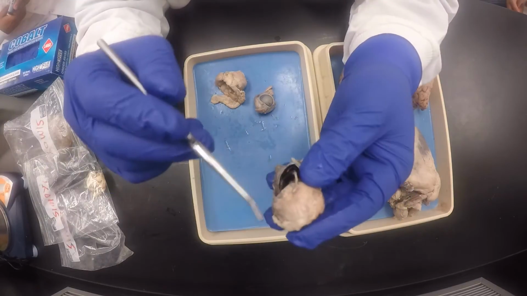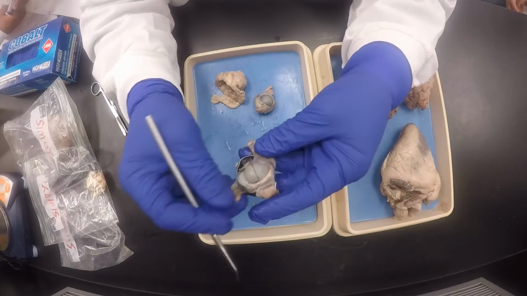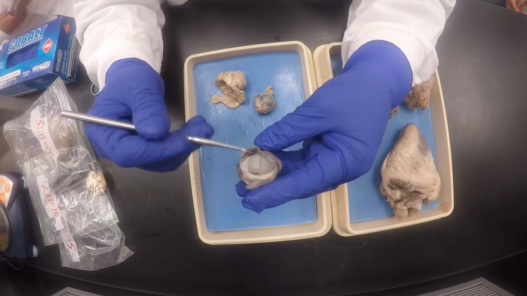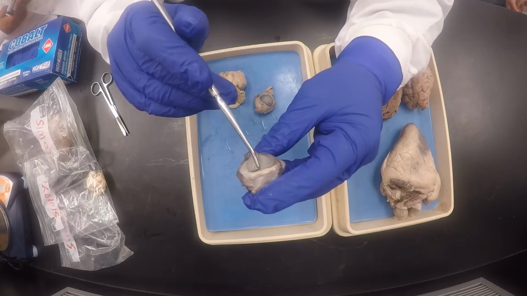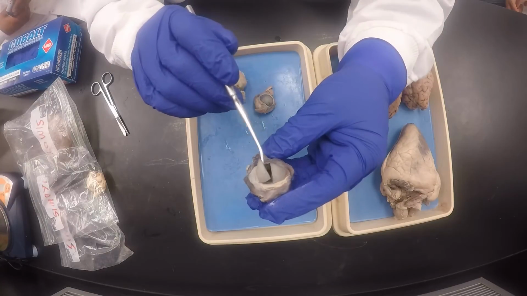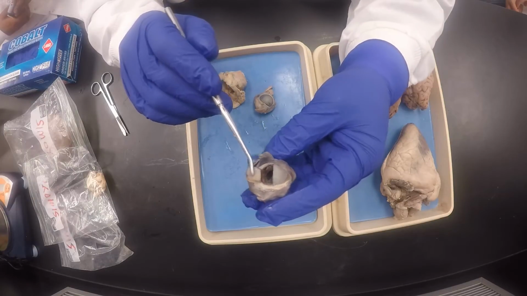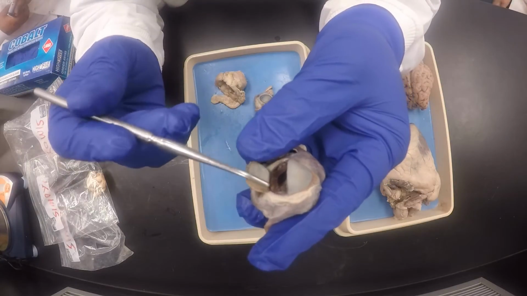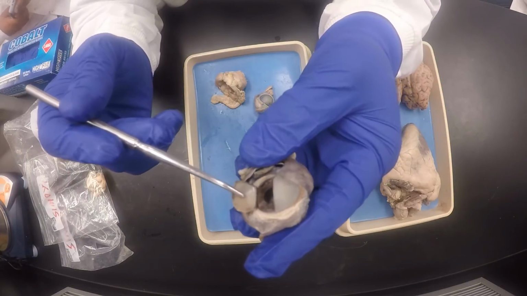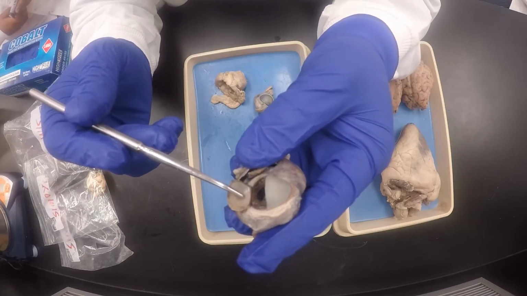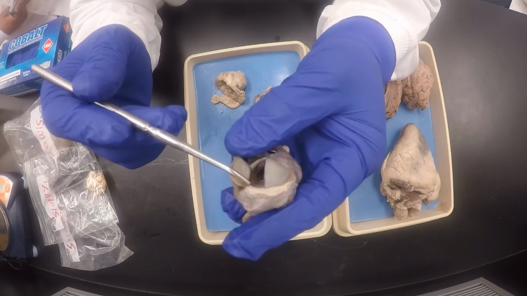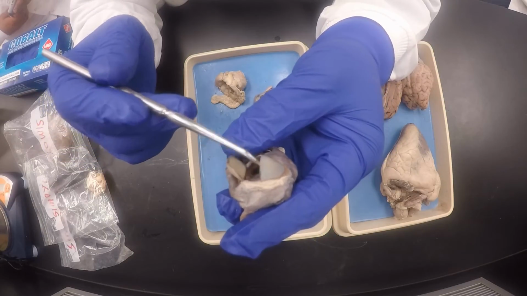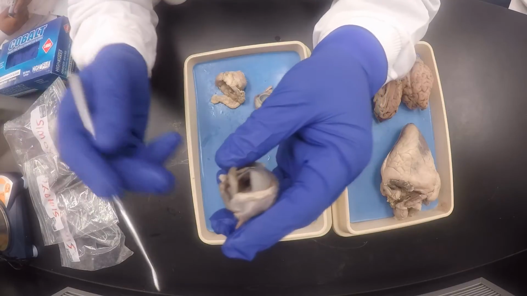Once you're done with that, then you cut your cornea from top to bottom. Then you flip open. There's the cornea right there. And then this brown part, I guess this sheep had brown eyes, is the iris, and then the hole is the pupil, and behind it you'd see the lens.